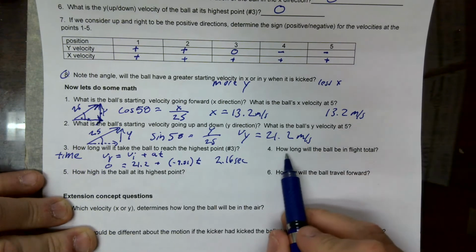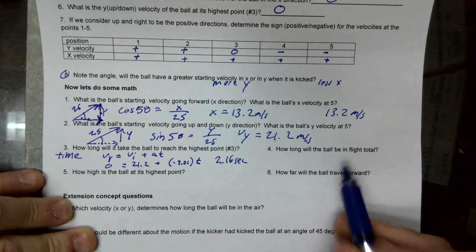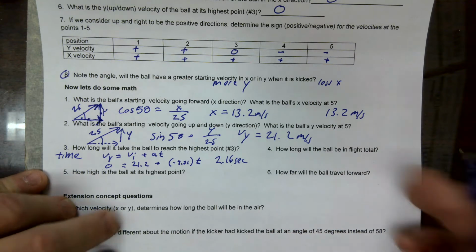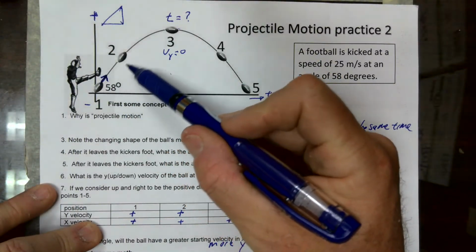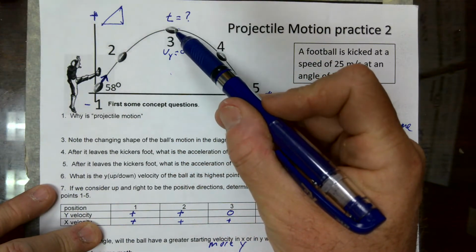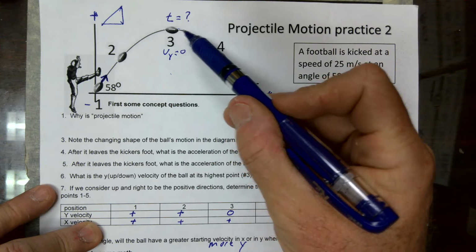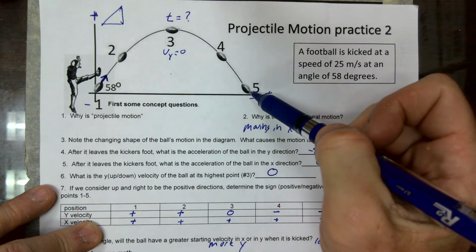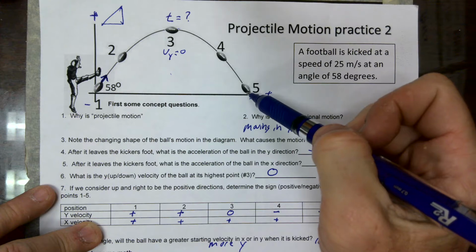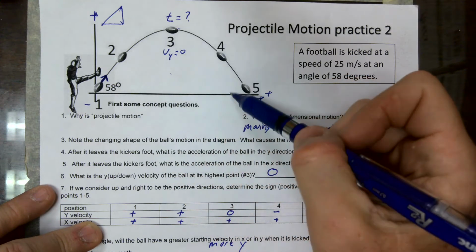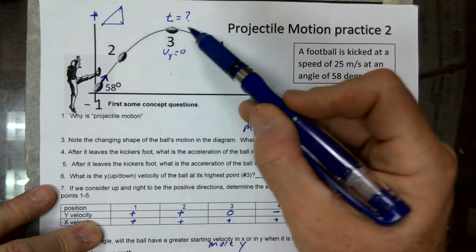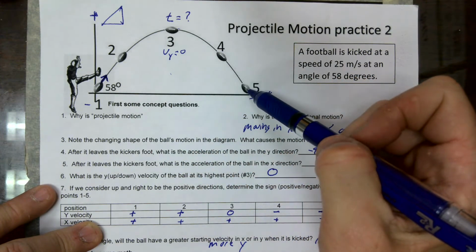Now this next question, notice it says, how long will the ball be in flight total? I don't ask you to calculate it. If I know it takes 2.2 seconds to go to the highest point, I also know it's going to take 2.2 seconds to come back down. Because what's changing the motion here is gravity. And gravity is the same going up as it is coming down.